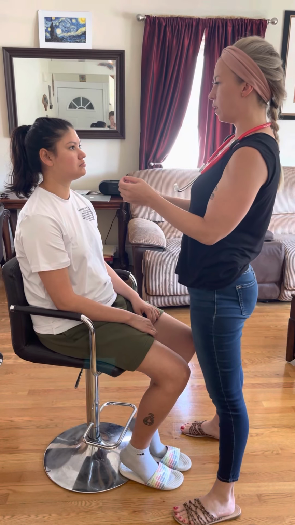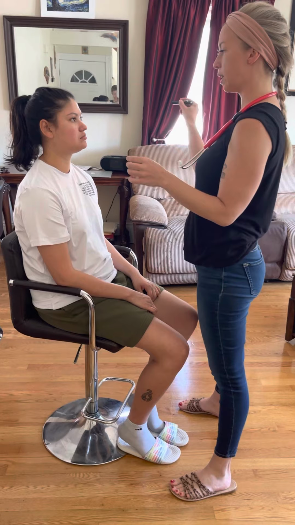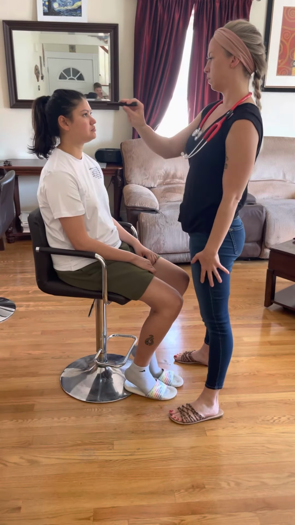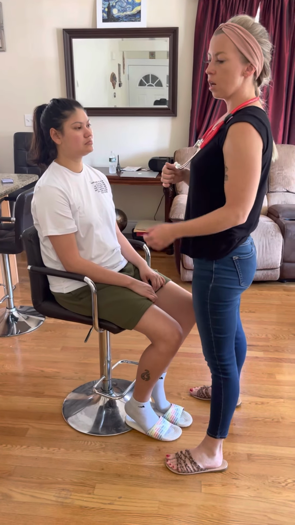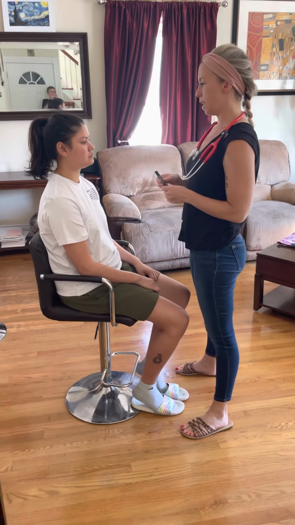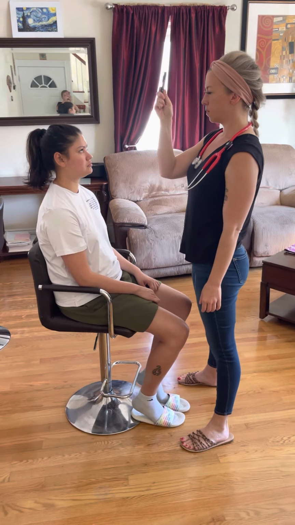So no abnormalities there, so I'm just going to test PERRLA. So I'm going to shine a light into your eye. Great, thank you. So pupils are round, reactive, equal, and accommodating, reactive to light. Can you follow the pen for me with your eyes?